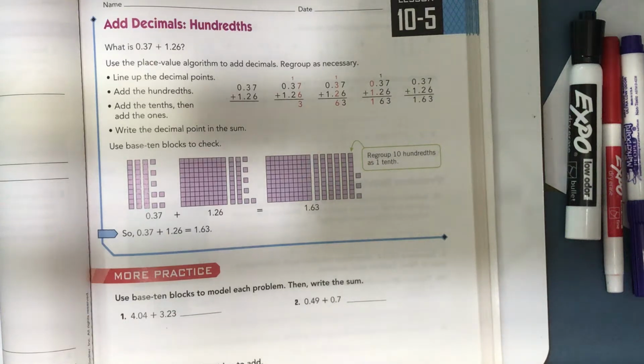Hello, 5th grade. Today we're going to be starting Chapter 10 on adding decimals. We are actually starting with lesson 10-5, adding decimals to the hundredths.